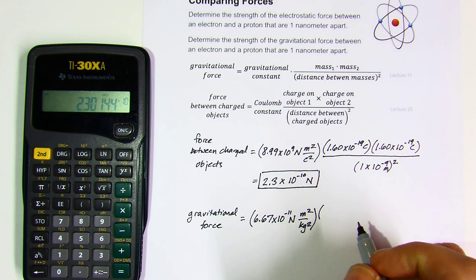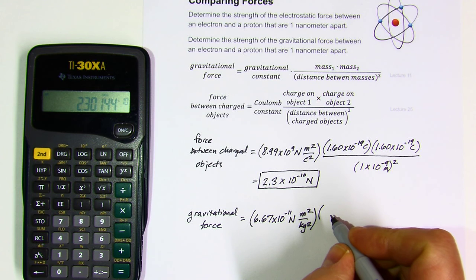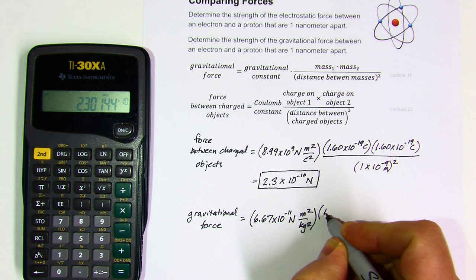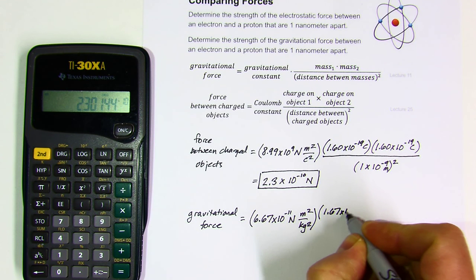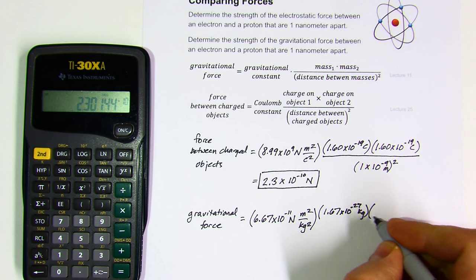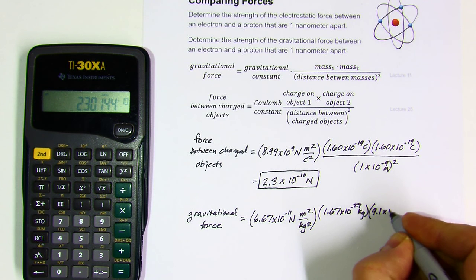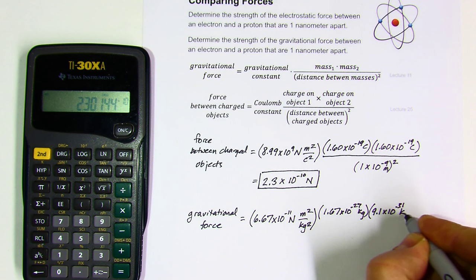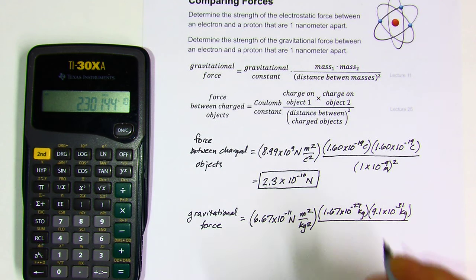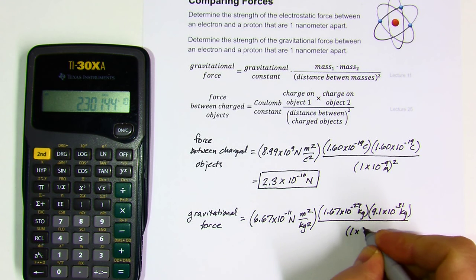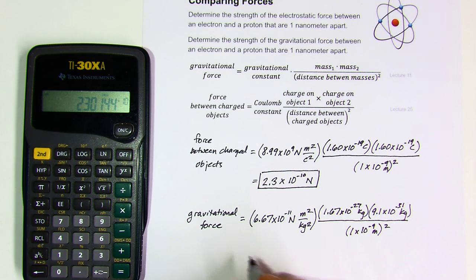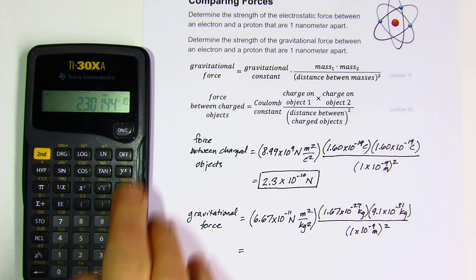Again, Google or some other device makes it fairly easy to look up the masses of a proton and an electron. A proton is about 1.67 times 10 to the negative 27 kilograms, and an electron is about 9.1 times 10 to the minus 31 kilograms. It is much, much less massive than a proton or a neutron. And we're still assuming for the purposes of this problem that things are a nanometer apart. So let's go ahead and punch that into the calculator.